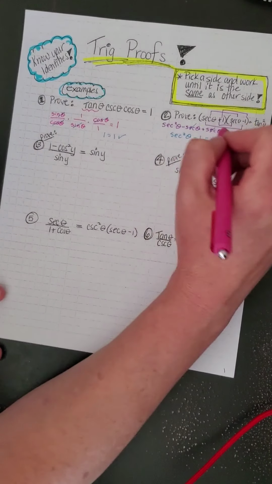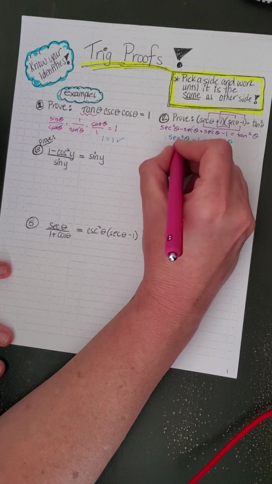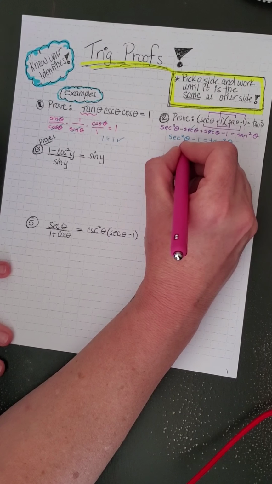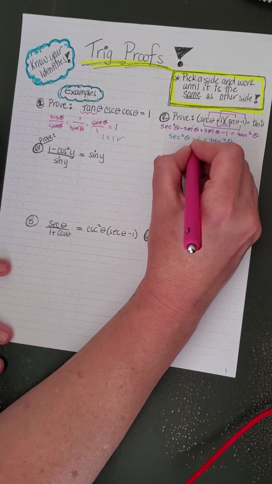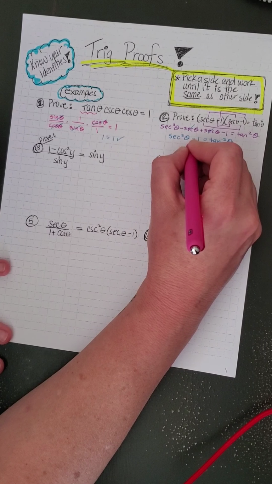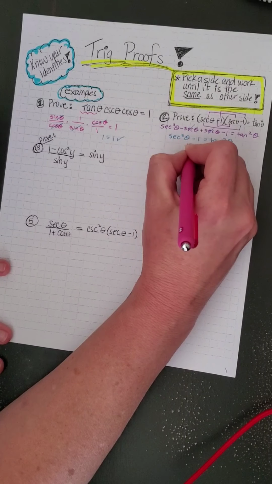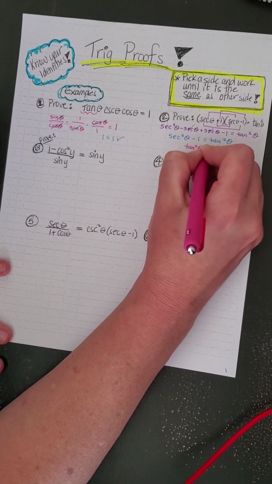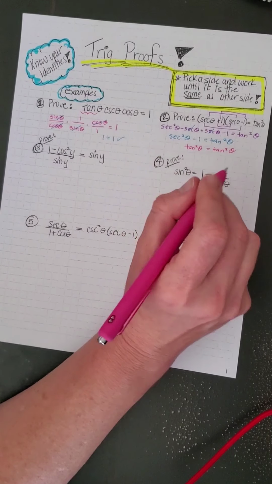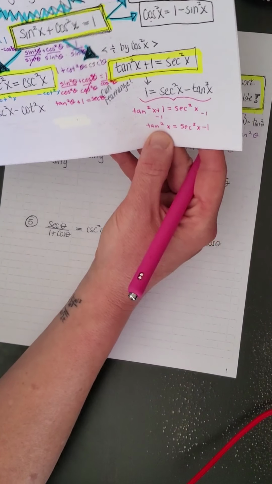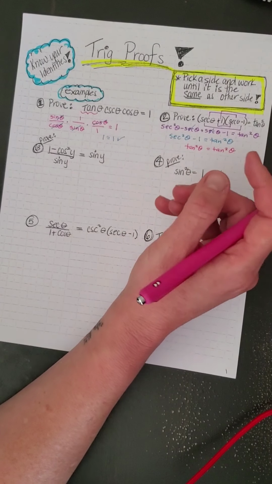And so what that tells me is that secant squared x, or sorry, secant squared theta minus 1 is the same thing as tangent squared theta. So this is tangent squared theta equals tangent squared theta. Again, using this identity. So it is absolutely fine to use an identity, which this is an identity.